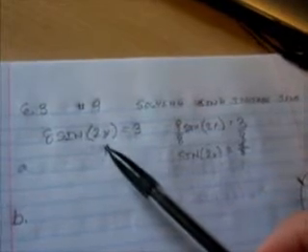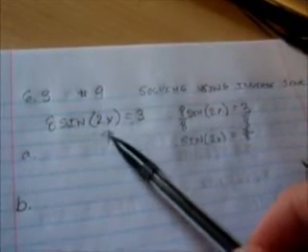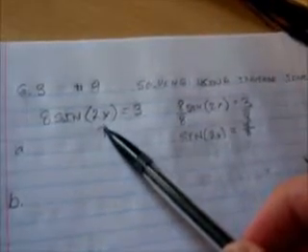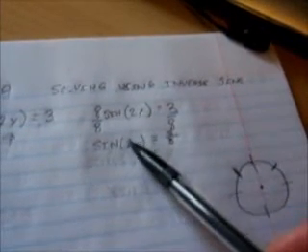Okay, for number 9, we're asked to solve a trigonometric equation, and we know we're going to need inverse sine because the variable is inside of the sine here. So algebraically, I've divided both sides by 8, so sine of 2x equals 3/8.